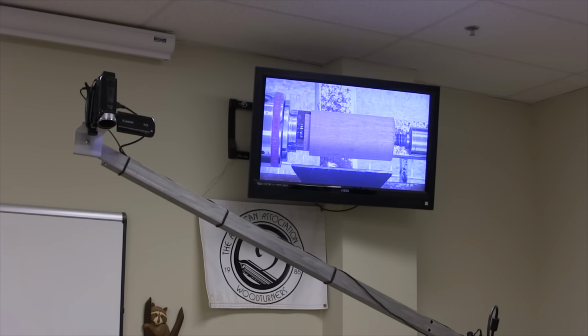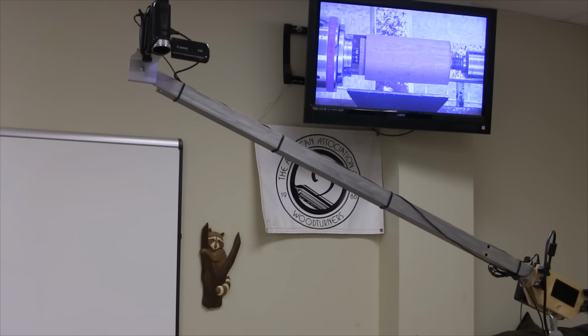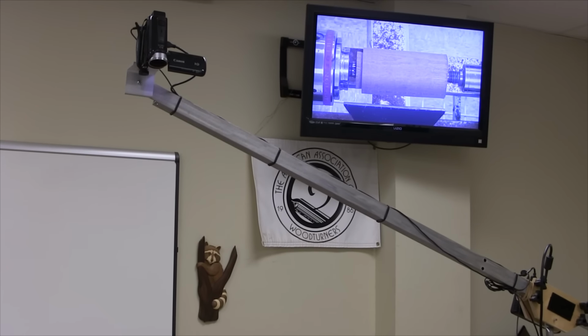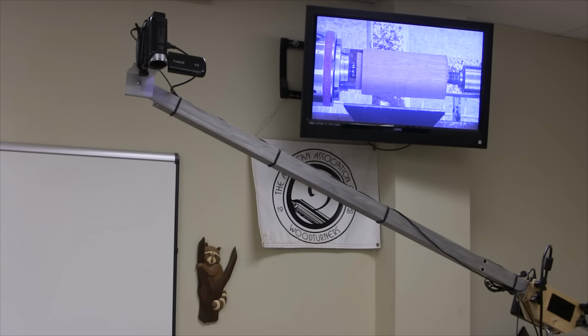An overhead boom-mounted camera is used to capture the tool work of the lathe operator. This greatly enhances the audience visibility of the demonstration. Typically during a presentation, one wall monitor is showing the view from the tripod camera while the boom camera view is shown on the second wall monitor.